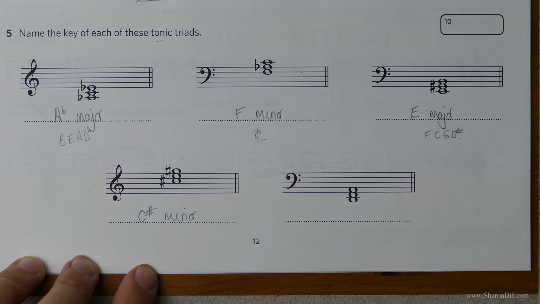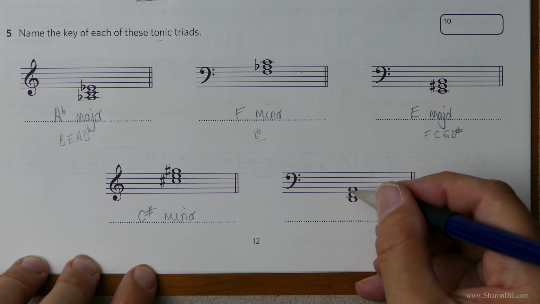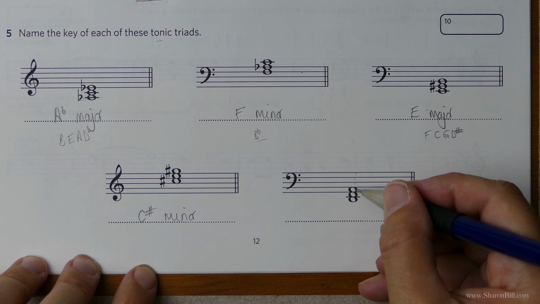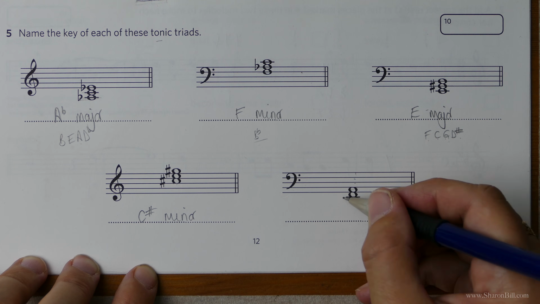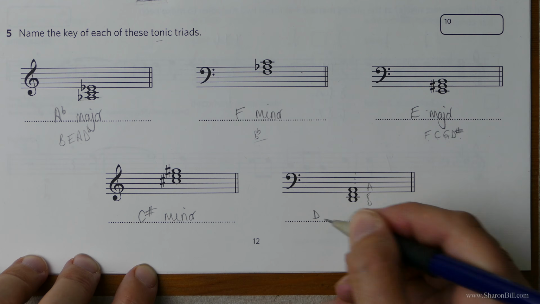There we go. And then here we have, so we know that's an A, all cows eat grass, A, G, F, E, D. So we've got a D, an F and an A. So we know it's D something.